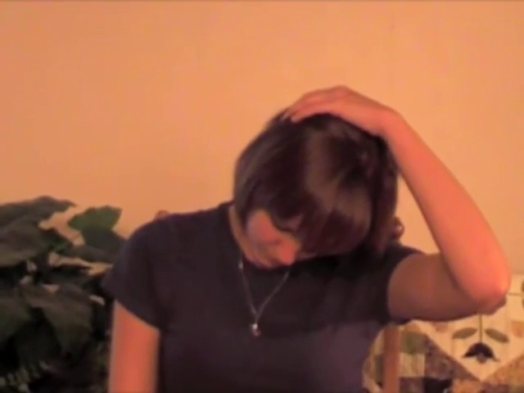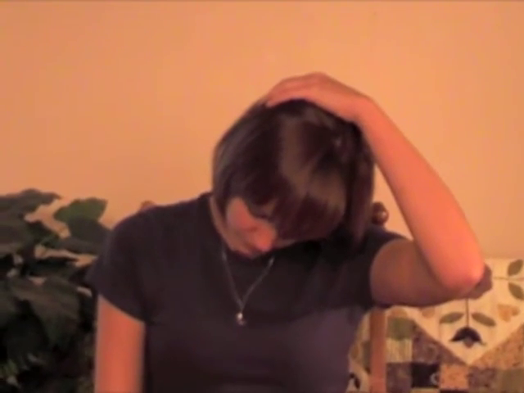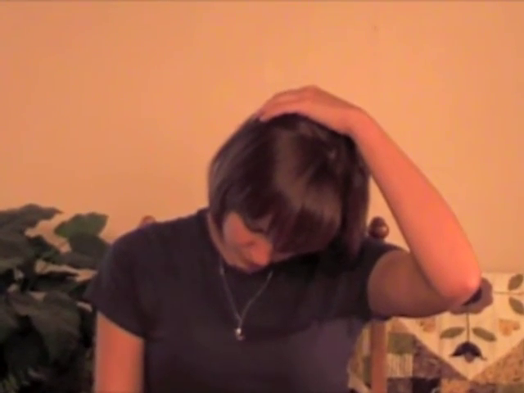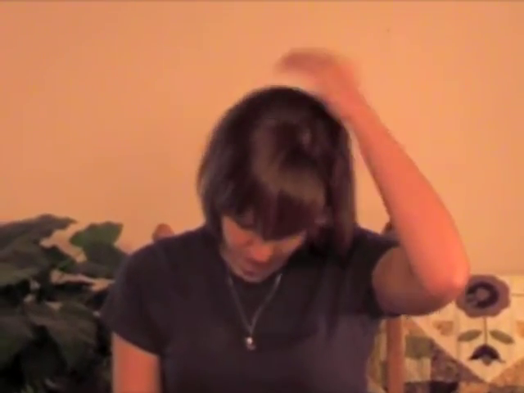You want to be careful not to strain your neck or have any sort of pain. This should all feel comfortable. You just want to feel a nice, good stretch. And that completes our stretching exercises.